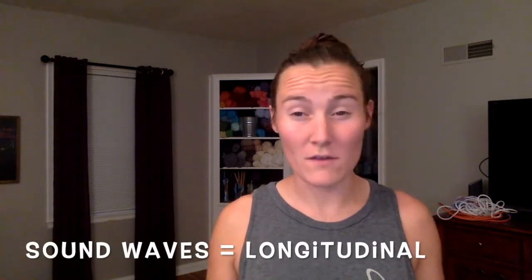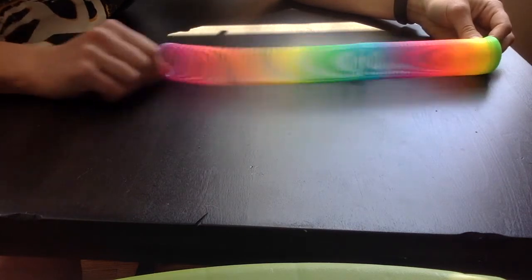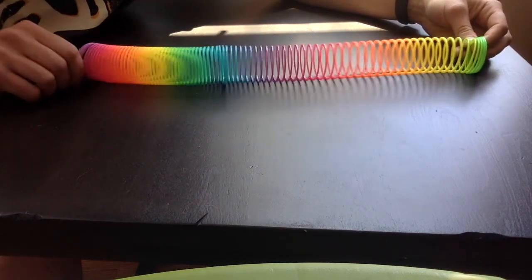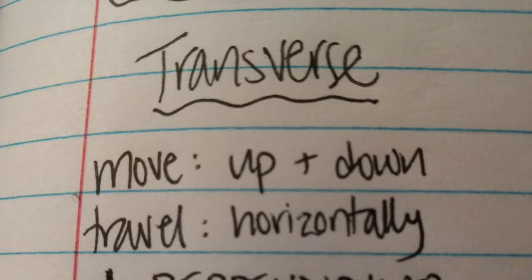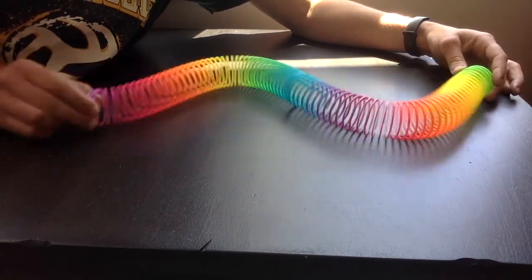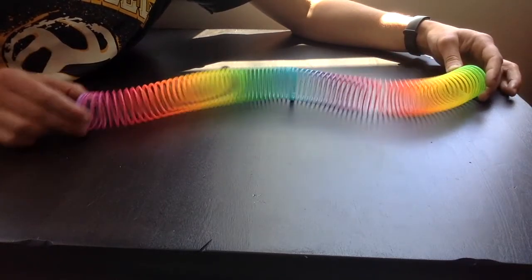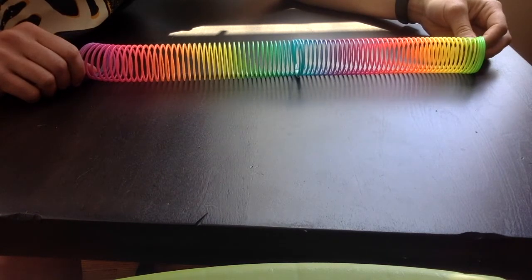Sound waves are an entirely different type of wave called a longitudinal wave that vibrate the medium they're traveling through. I want you guys to watch for a second how these sound waves move. Where transverse waves move up and down, but really travel horizontally, longitudinal waves are doing more of a compress and stretch kind of motion.